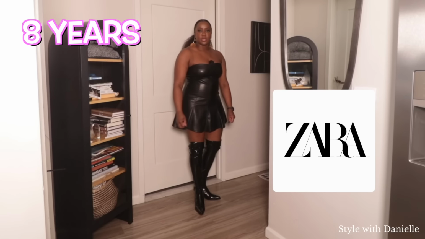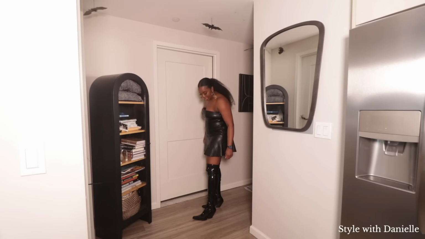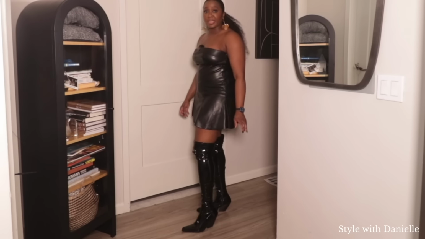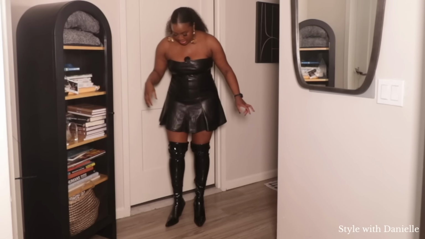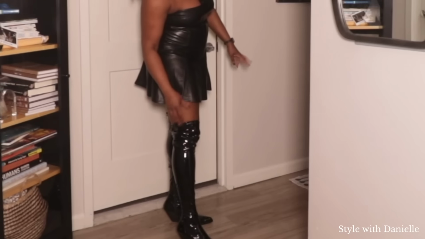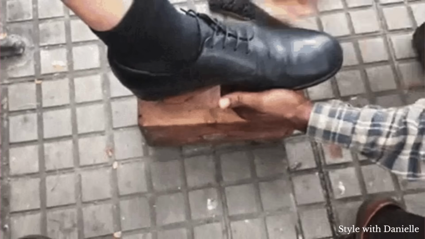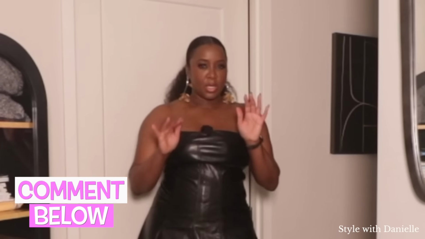But here's the over-the-knee boots. These are from Zara. These got to be like 8 years old as well. I freaking love these. I will never get rid of them unless they start to deteriorate, but I've had them for 8 years and not so much as a scuff on the heel. Well, there is a scuff on the heel, but these thick block heels make them pretty decent. And the vinyl material does wonders for it to not look dusty or anything like that. But you see the difference between the ankle boot, the mid-calf kind of knee boot, and then the over-the-knee boot. Let me know what you think in the comments, like if you're picking up what I'm putting down.